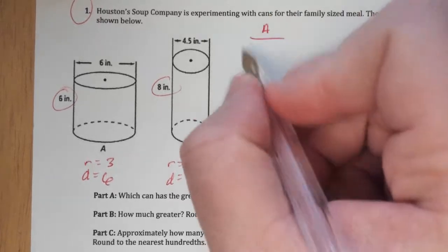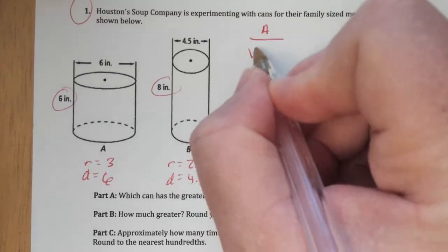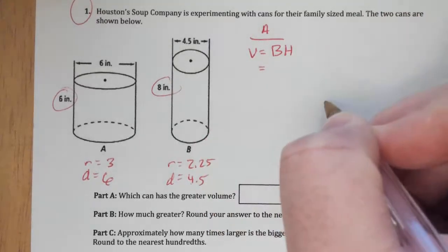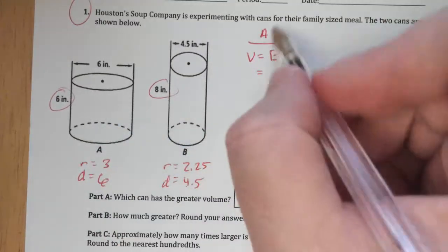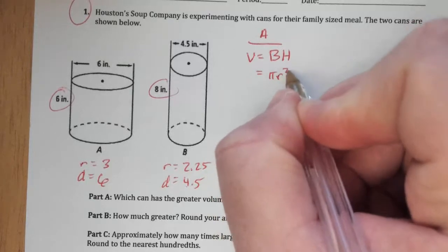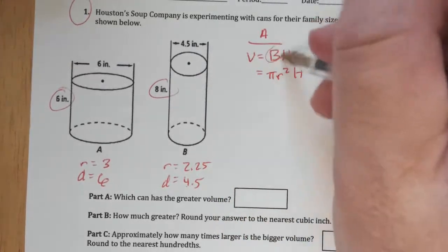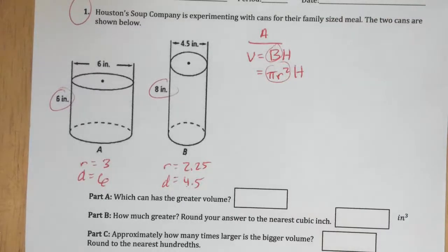Okay, so for A, we want to find the volume. Volume is base area times the height. What shape is the base? A circle. So base area would be pi r squared times the 3D height. So we just replace the B with this. That's what we just did.